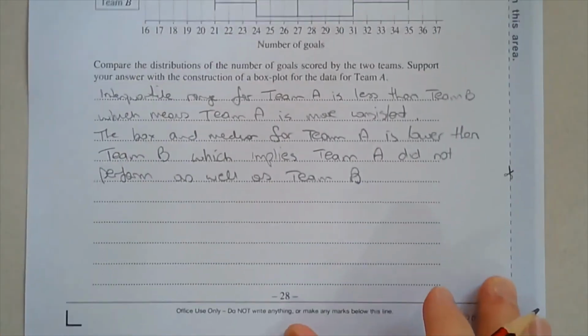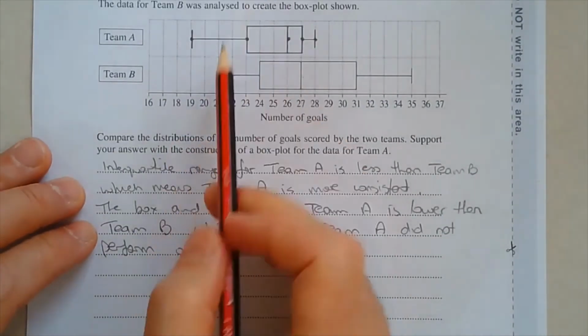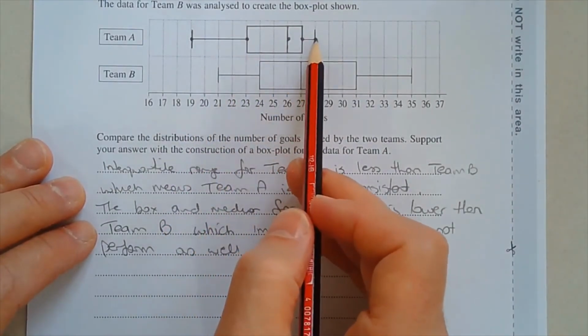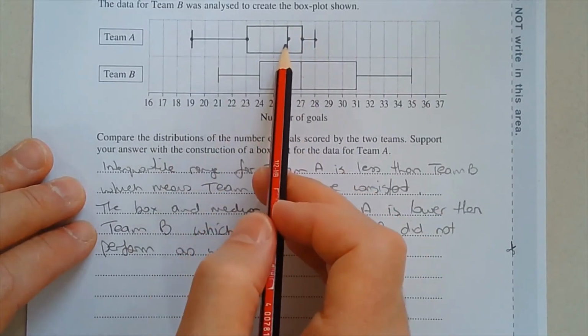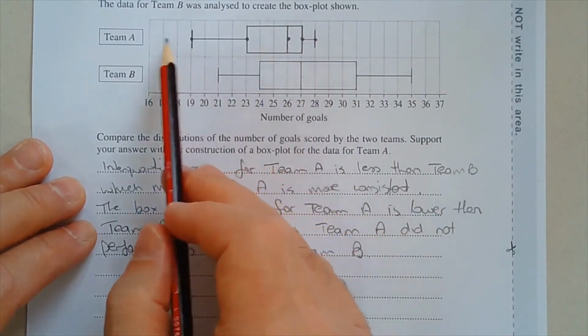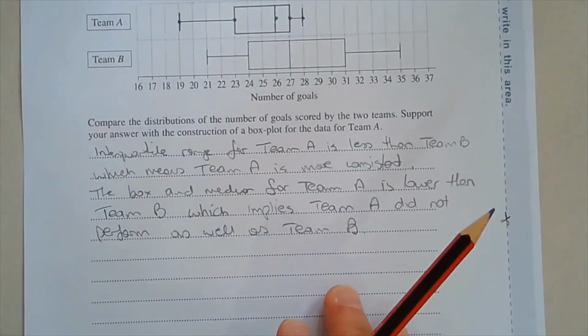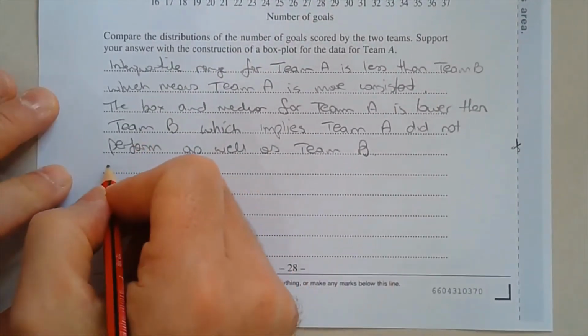Something else to note as well is look at the whisker for Team A. It's clearly much longer than the whisker for Team B. And also the positioning of the median as well. So this implies that the distribution for the scores of Team A is negatively skewed.